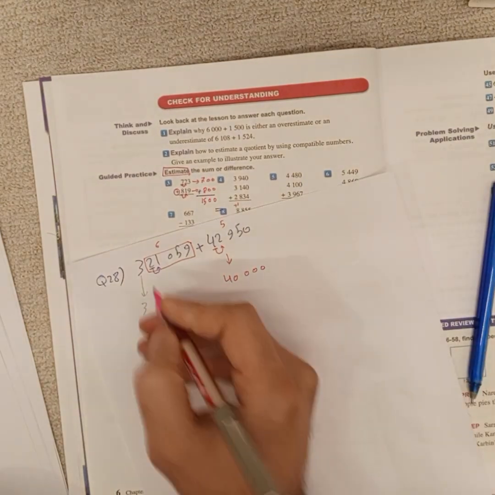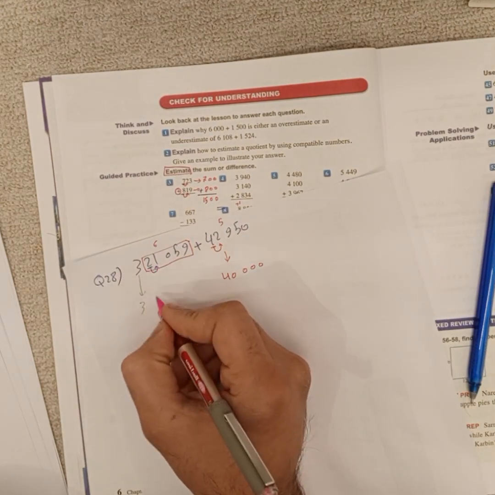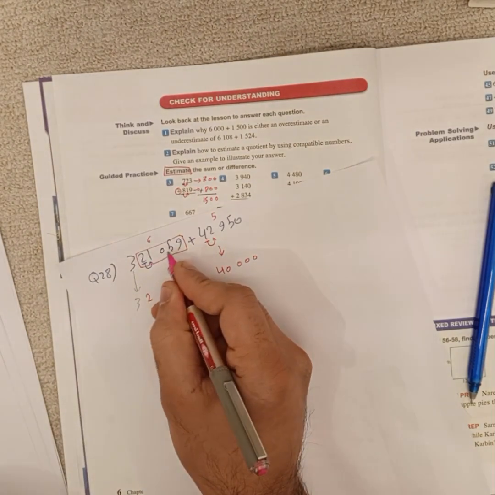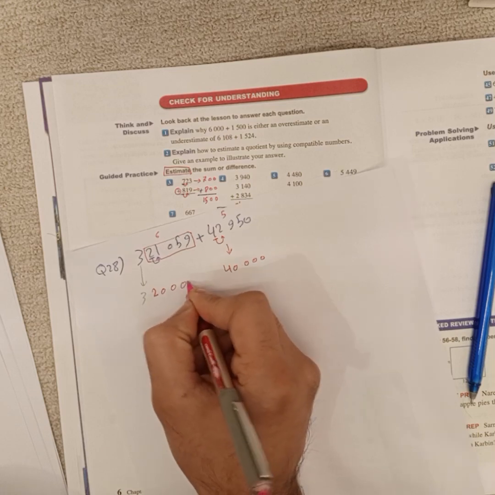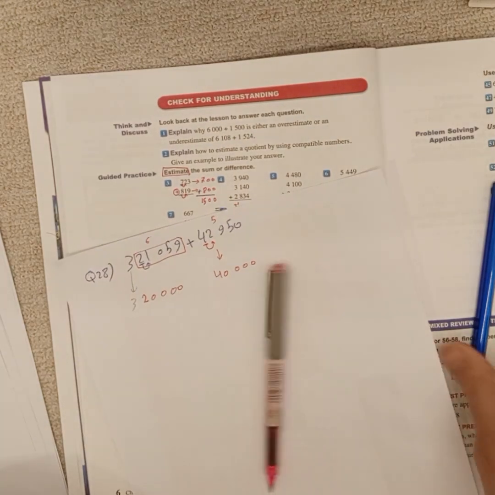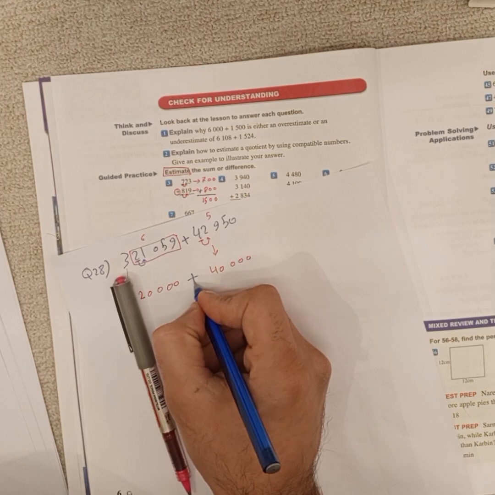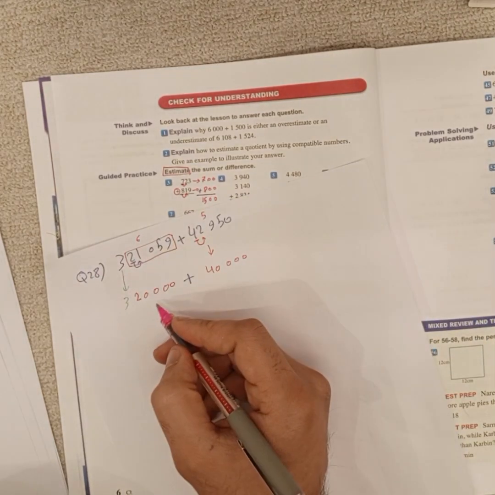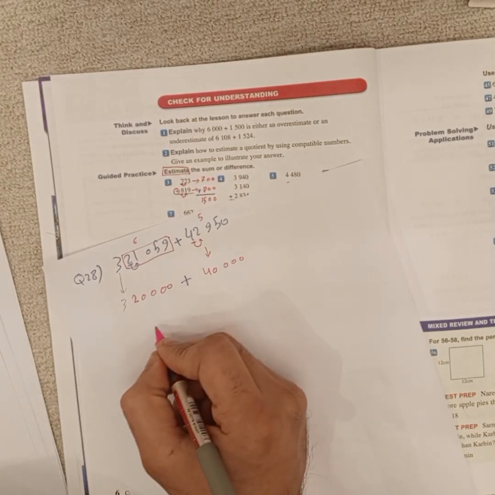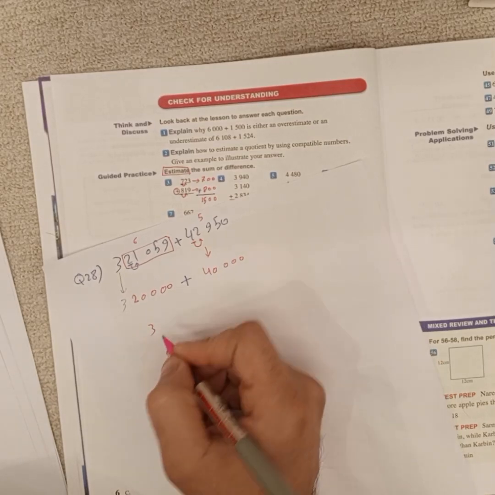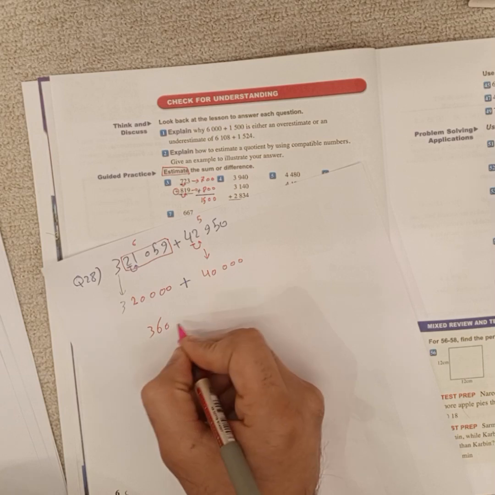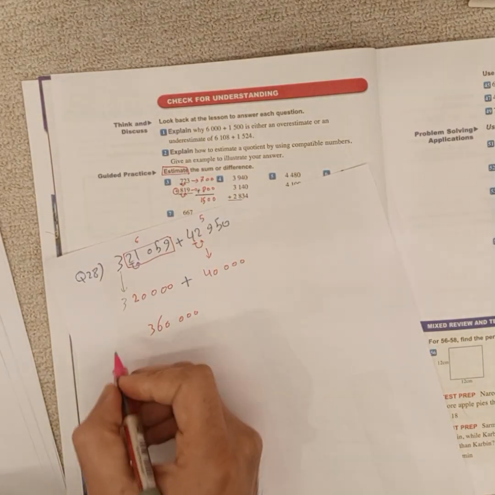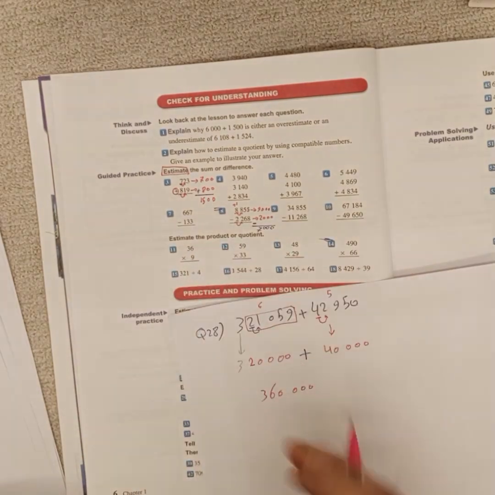So rounding down, it's going to be 32,000, that is 320,000. Now, do not forget, that's addition, you have to add them. So 320,000 plus 40,000 is 360,000. That's the answer.